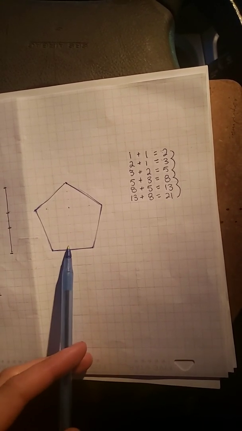I'm here to show you a cool trick that I discovered myself on how to draw a perfect pentagon using Fibonacci numbers. And I haven't found this anywhere else. I tried looking for it to see if I was just going to make a repeat video of someone else's discovery, and I really have not found this anywhere else.